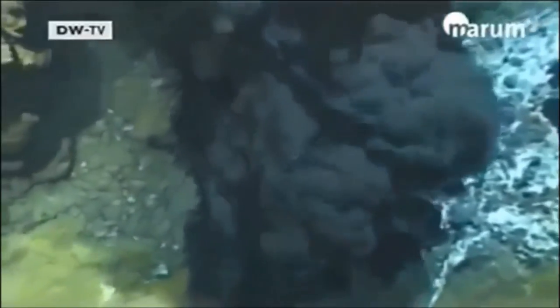A black smoker is a vent where these extremely hot solutions emerge. You get these plumes, like smoke, and they form just the way that chimney smoke would spread out here in the atmosphere.